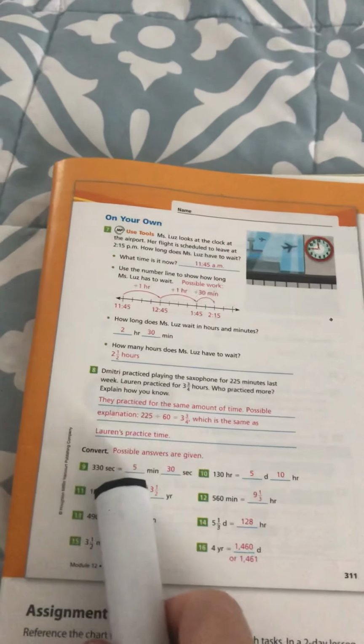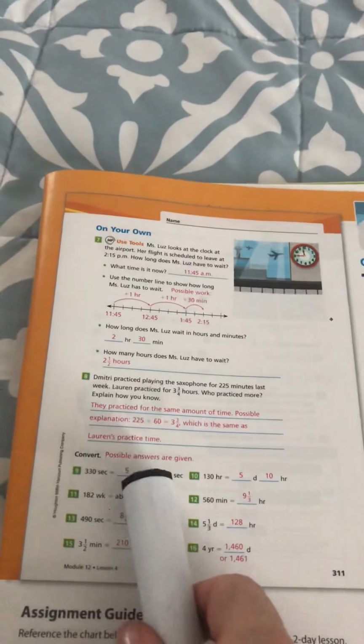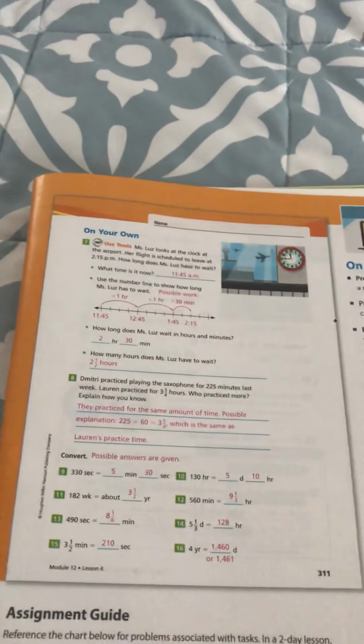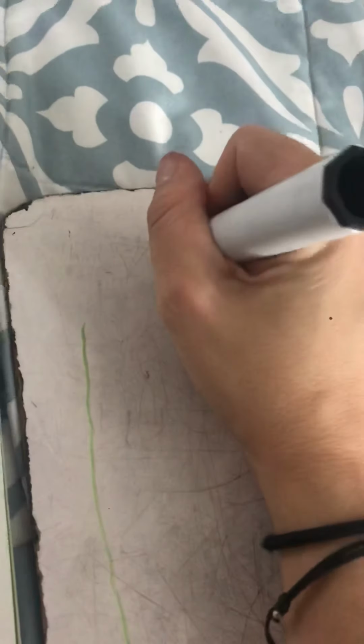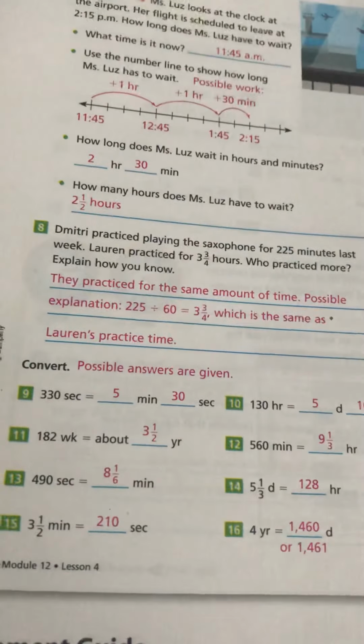So it says 330 seconds. We want to convert that into minutes, and there might be some remaining seconds. Well, we see the answer there. Once again, disregard the answer. Pay attention to how we get to the answer. So I have 330 seconds. And we're going from seconds to minutes.